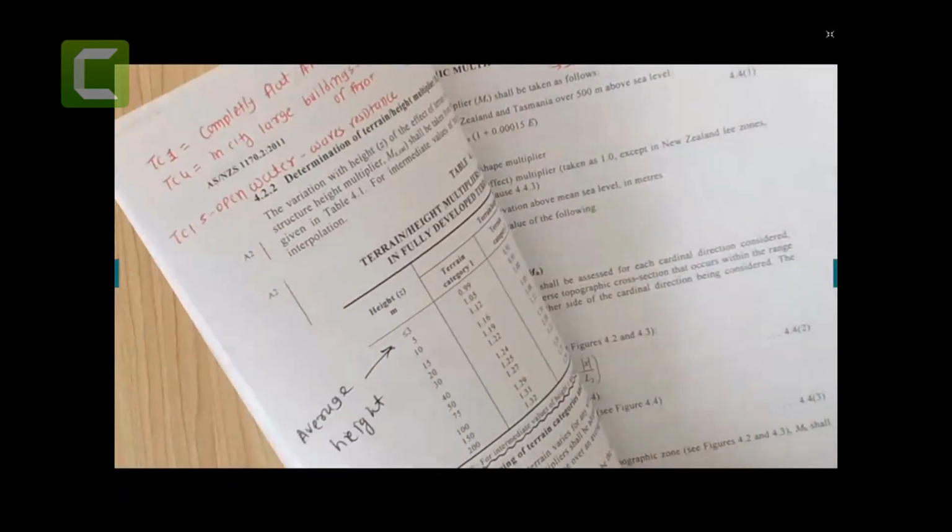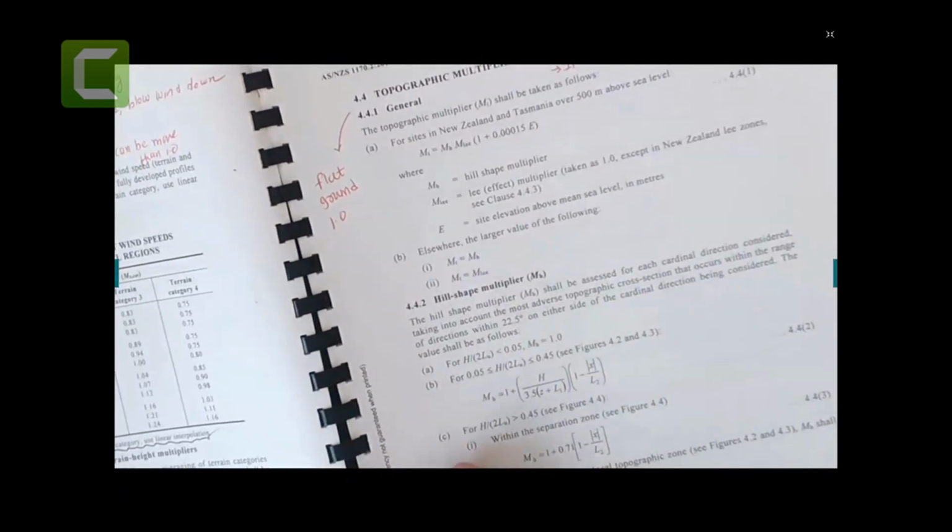So if you go to Section 4, you have this shielding multiplier here.